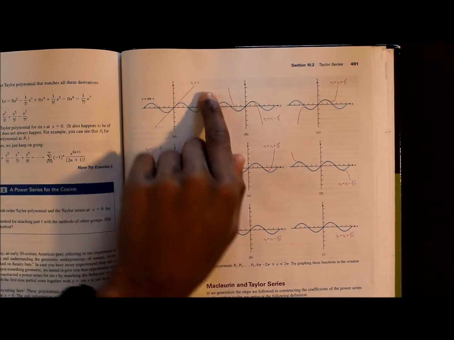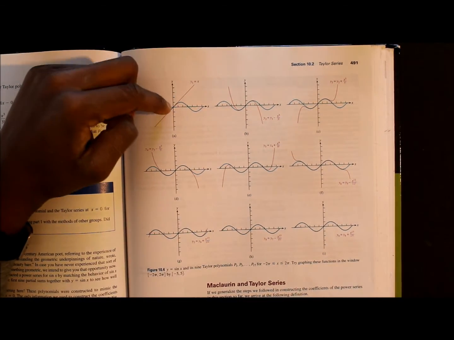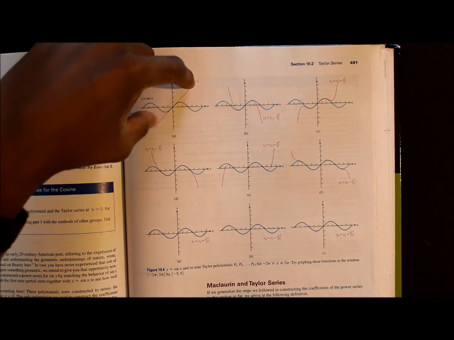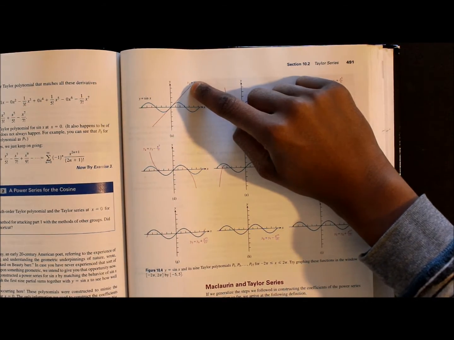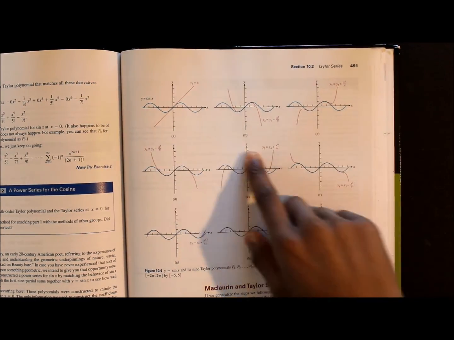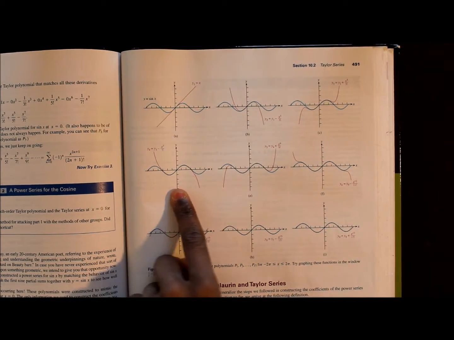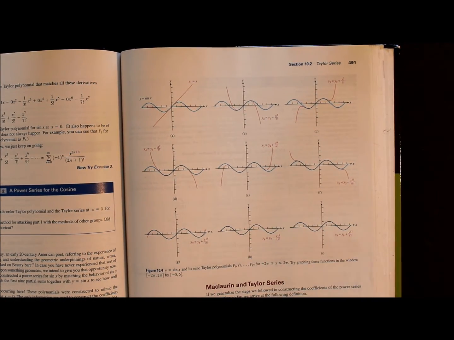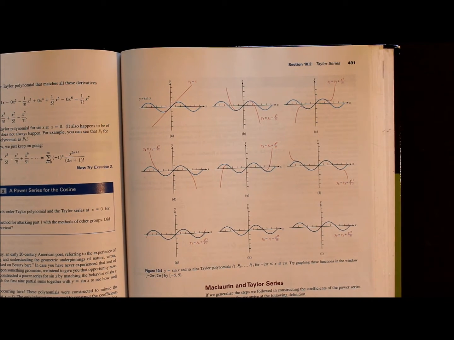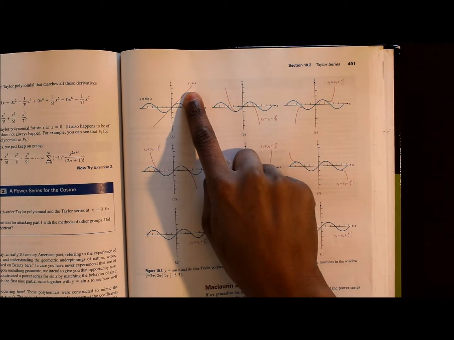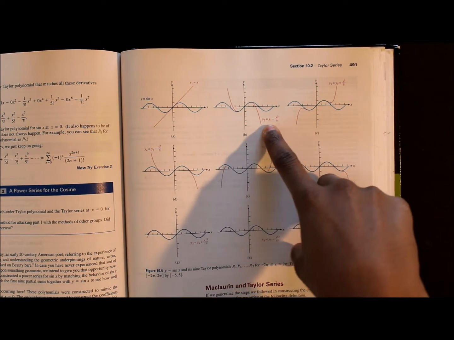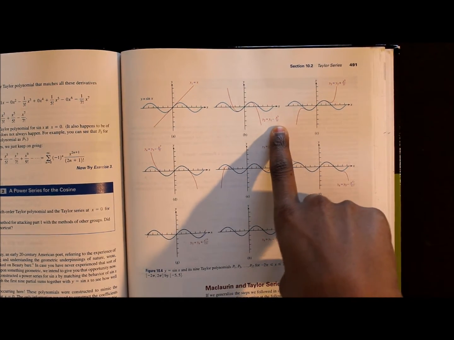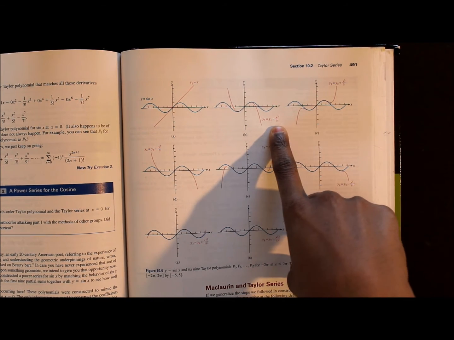Okay, so what we see is the estimation at x equal 1 is very good, but as we diverge from x equal 1, the estimation becomes very bad. See how we're saying that the value is equal to this, but the actual value of sine x is right here. But as we continue down, the estimations get better and better. So how do we make the estimations get better and better? Well, we add another term to the series.